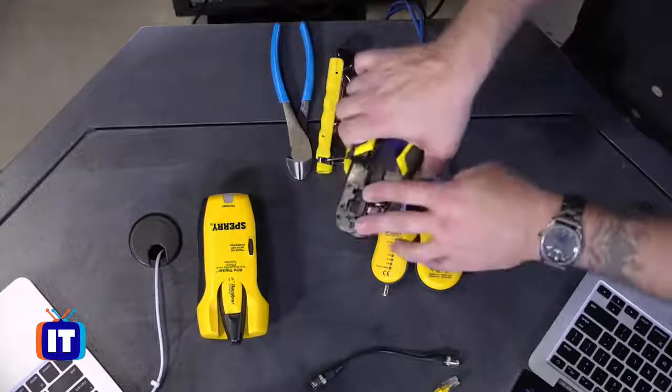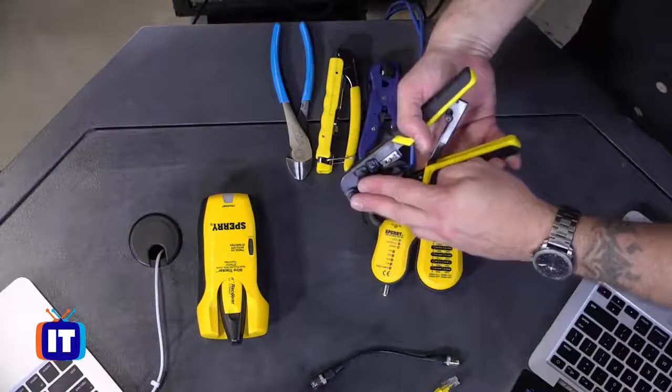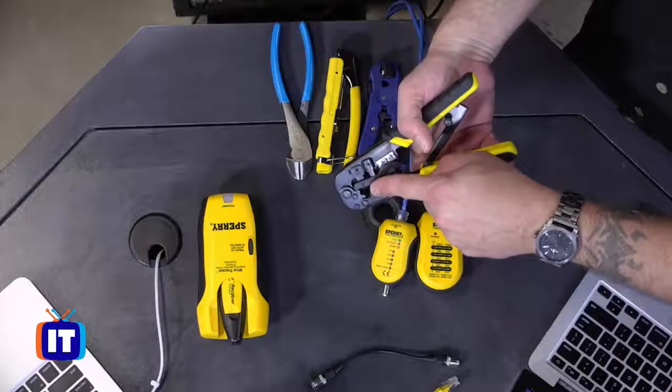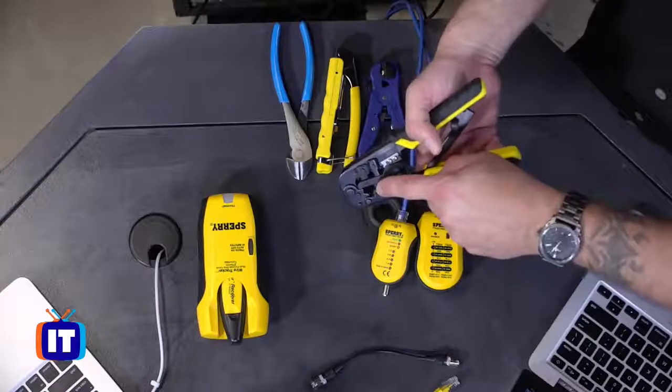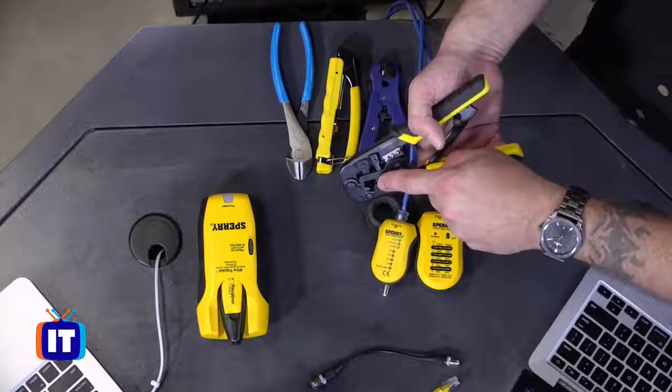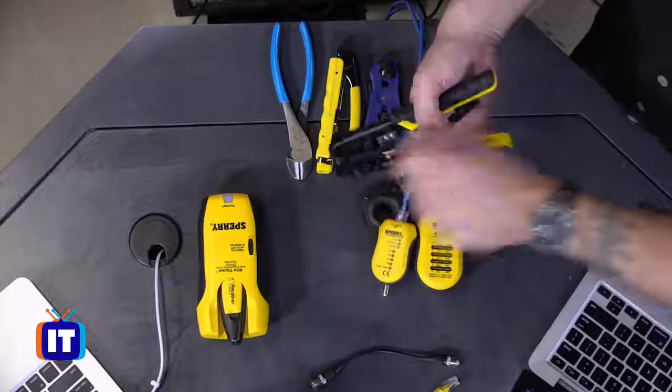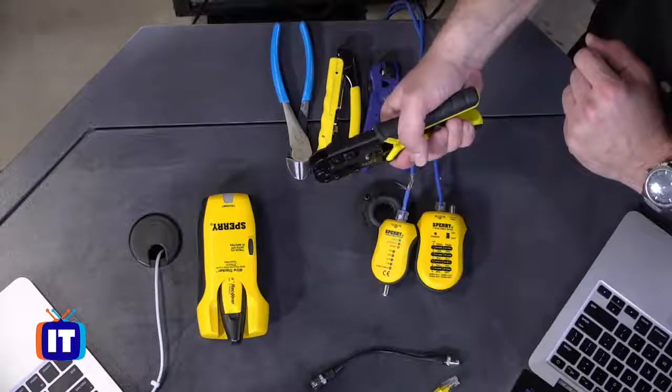And again, what you would do is you wire the cable according to, in this case, let's just take RJ45 for an example, or the 8P8C connector. You would wire it either 568A or 568B. You'd put it in here and you'd crimp it down, hence the name, right?